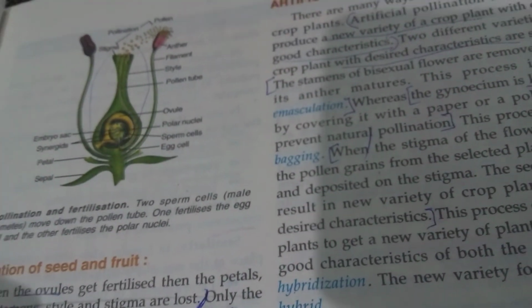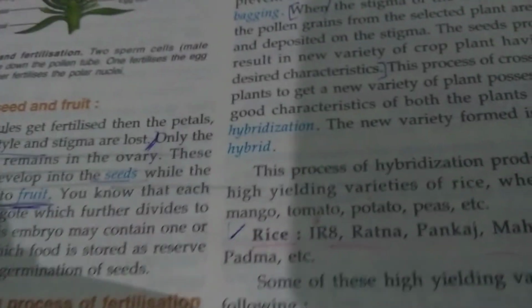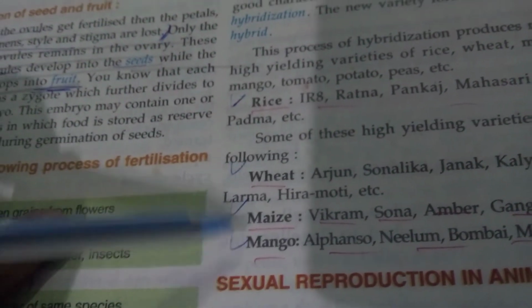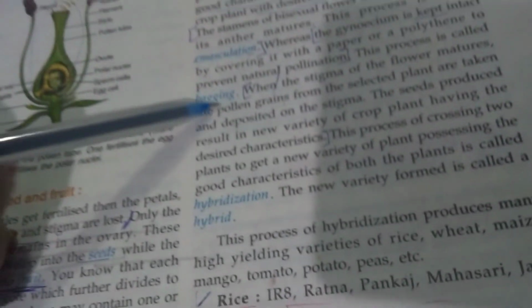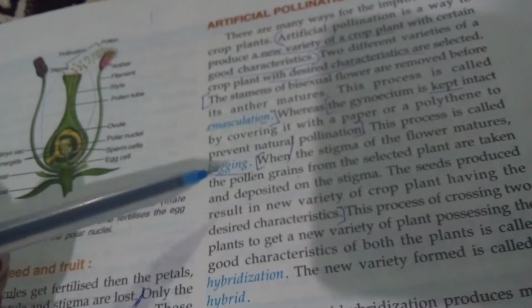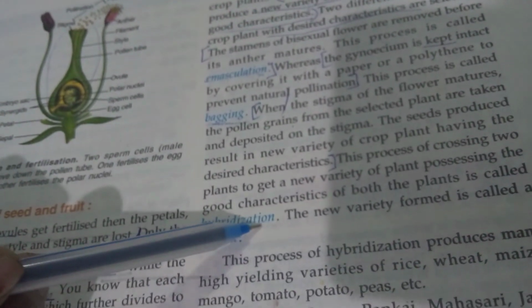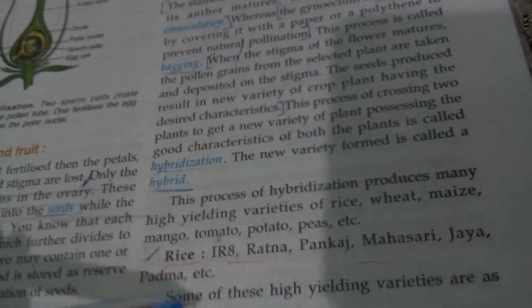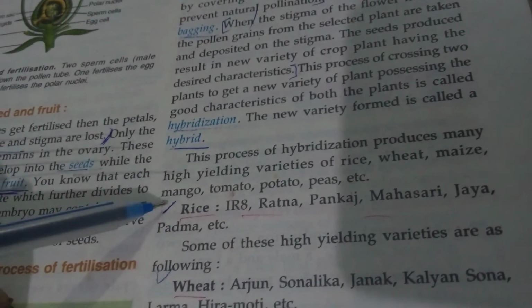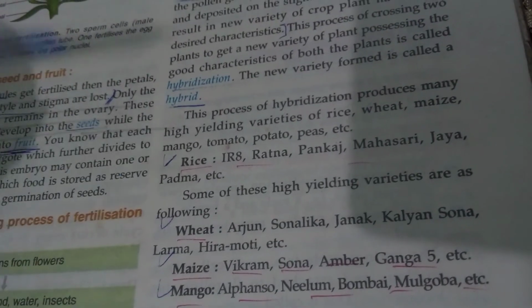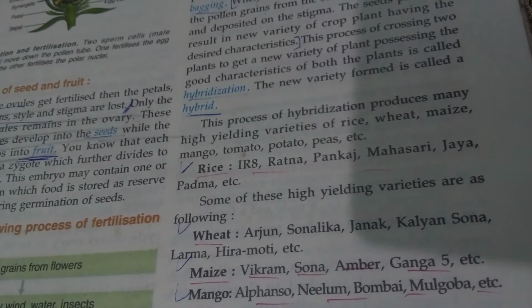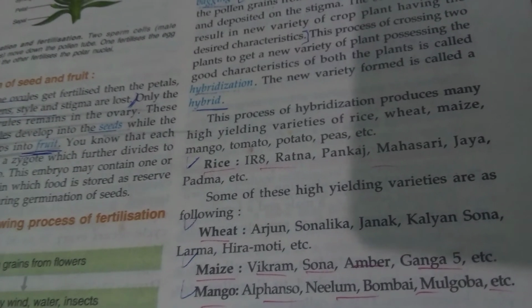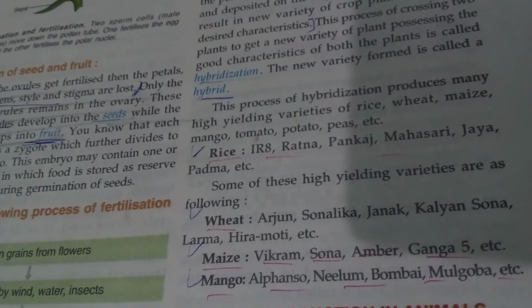So it has been possible to form new varieties of rice, wheat, maize and mango. So all these terms which I have marked, you should remember. What is emasculation, what is bagging, what is hybridization, and what do you mean by hybrid. So remember the examples of the hybrid varieties of rice, wheat, maize, mango. This can come in choose the odd one, giving reasons. Got it? So this is artificial pollination.